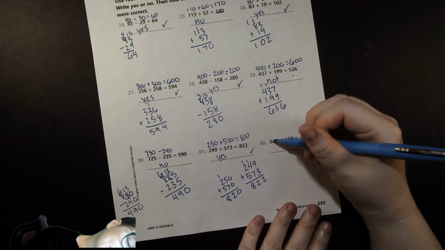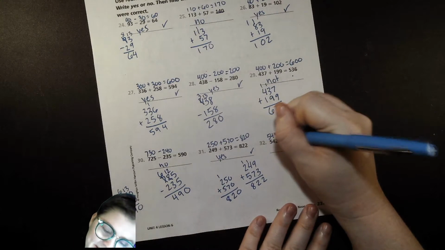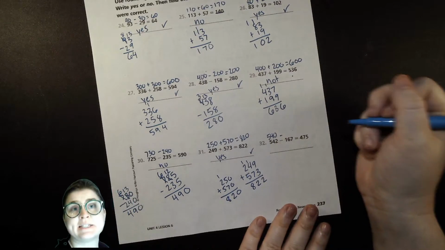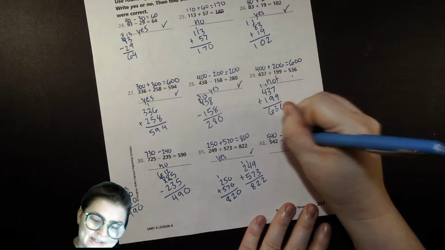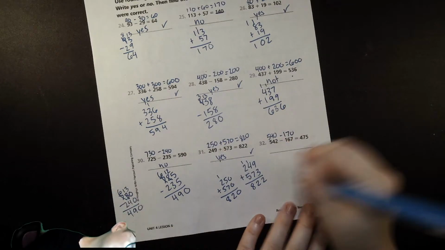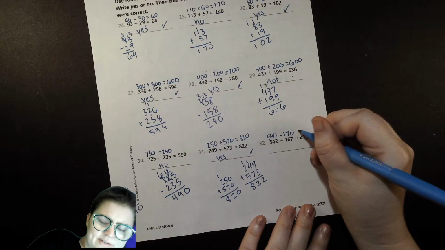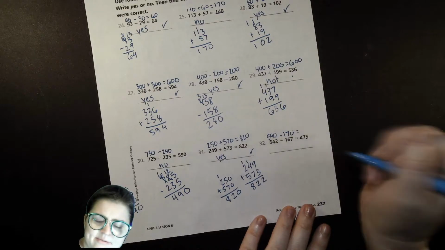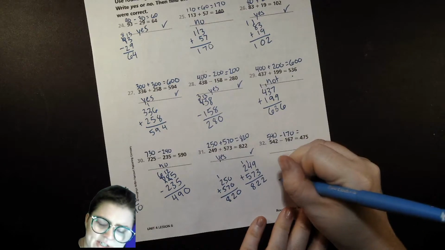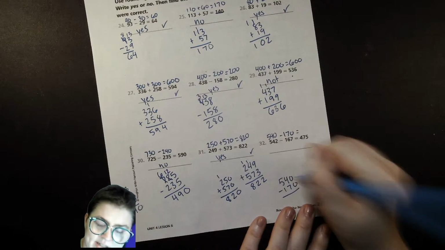And then 542, take that to the nearest 10, so 540. 167, take that to the nearest 10, so 170. And they're saying 475. Now, right off the bat, I'm not feeling good about that. Let's double check. 540, take away 170.